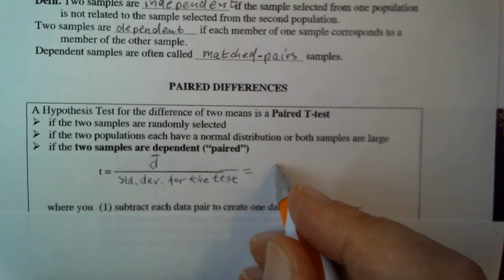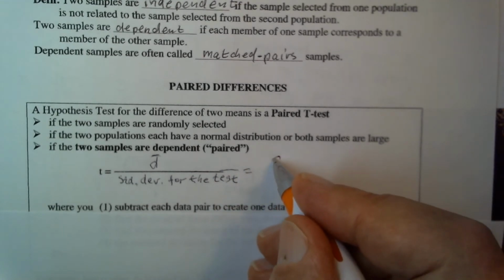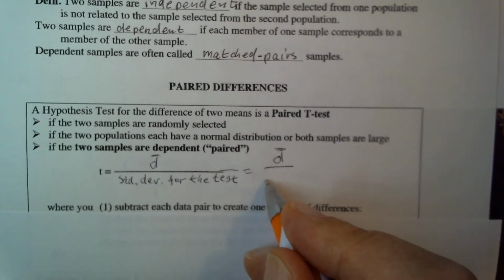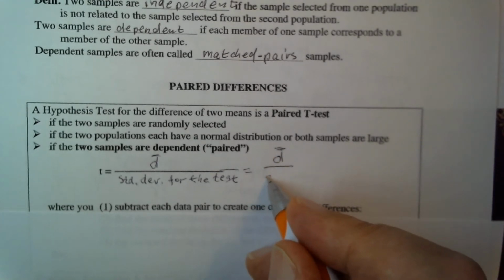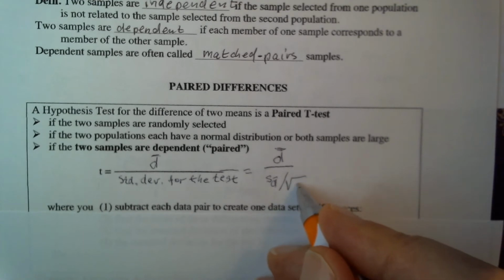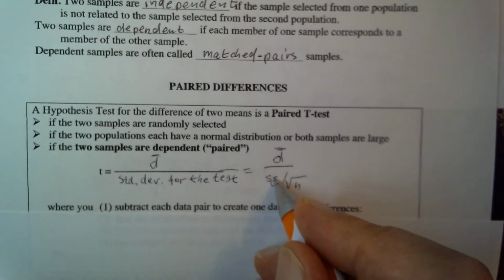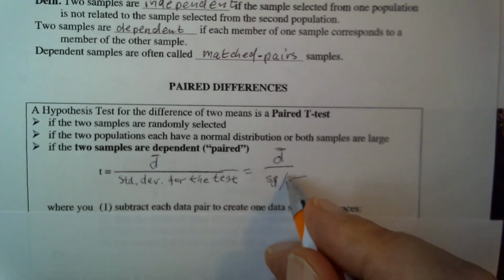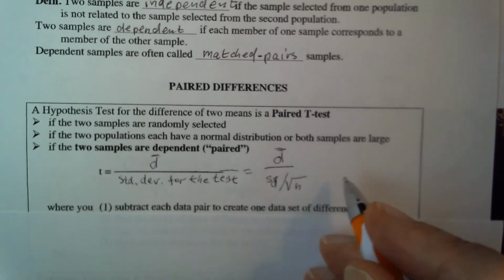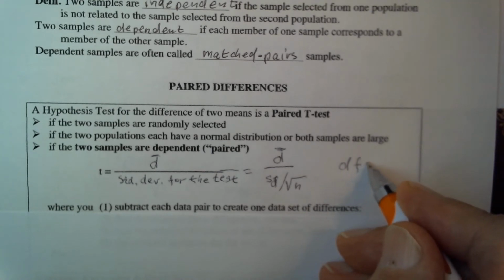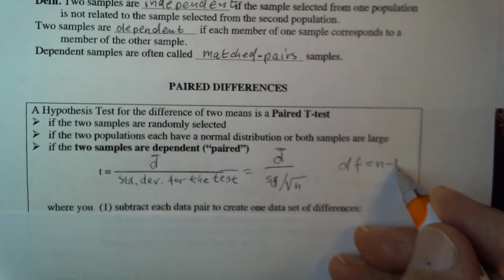And that's equal to d bar divided by s sub d bar divided by the square root of n. That's d bar, the sample standard deviation of d bar, divided by the square root of n, with degrees of freedom equal to n minus 1.